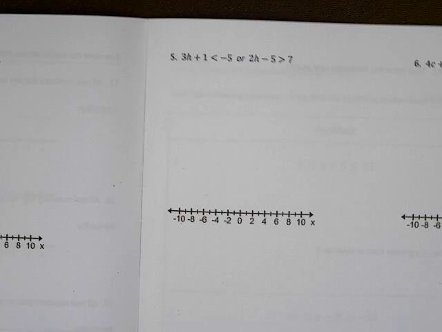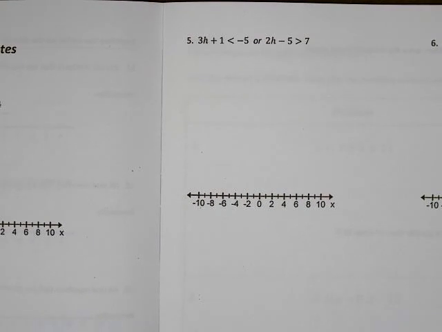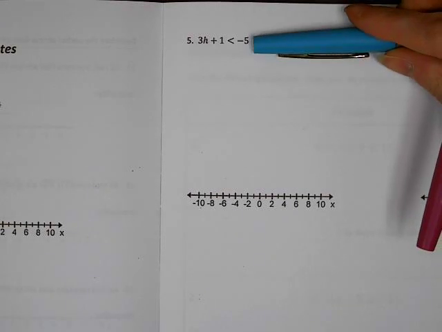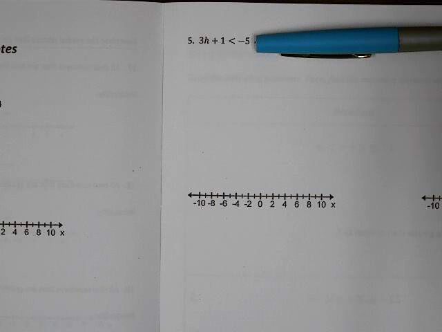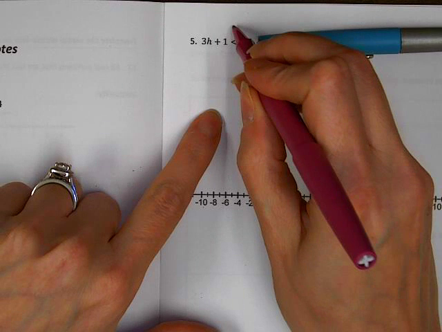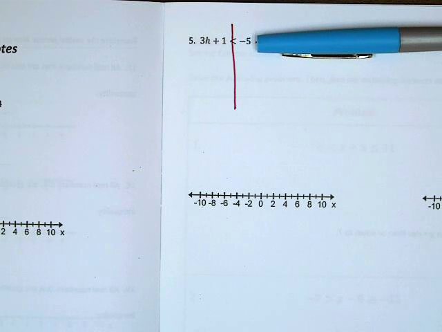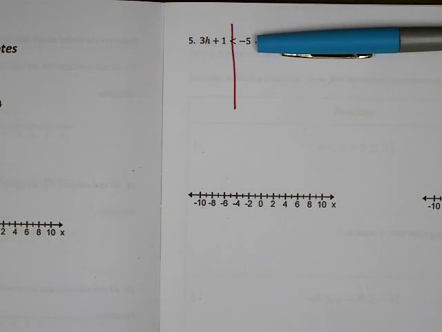Number 5. Now, when you're solving an or, you are literally going to do them completely separate from each other. So I'm going to cover this one up. I'm not even looking at it. I am just going to do a single solving for just the one part. Okay, no double walls on the ors. You're doing them totally separate.